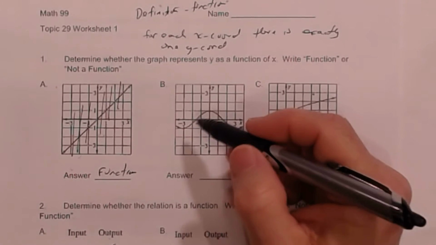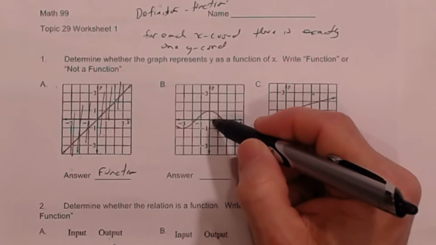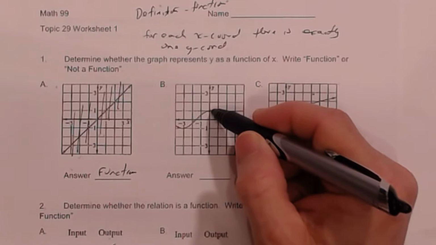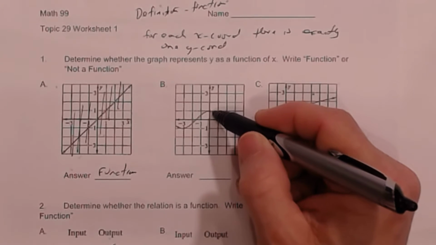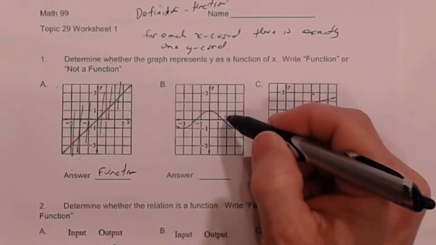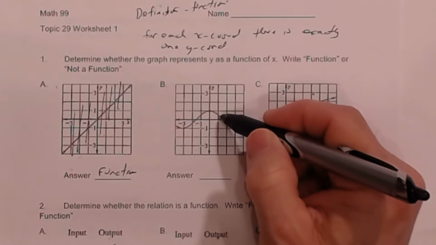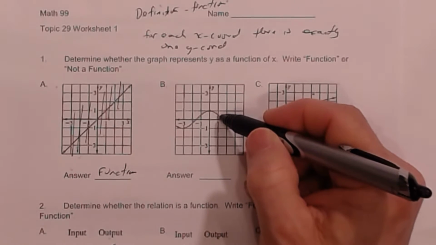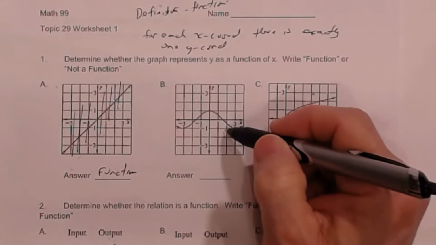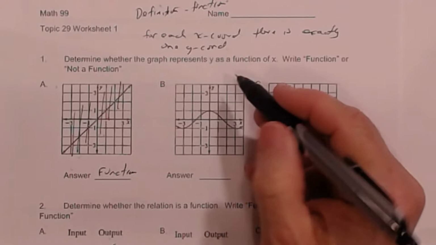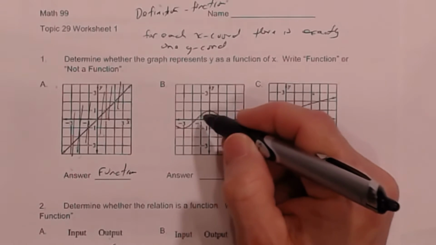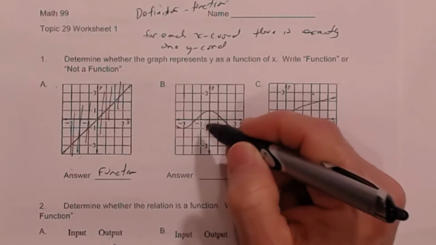And the same idea here. If you look at when x is 0, there's the point associated with it. There's only one y value, and that y value is 1. Over here, when x is 1, the y value is approximately 0.5. So we can use the vertical line test to determine if a graph represents a function.